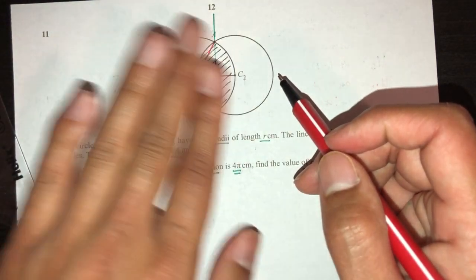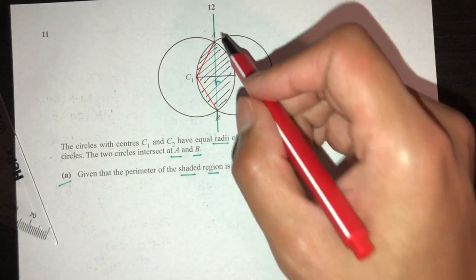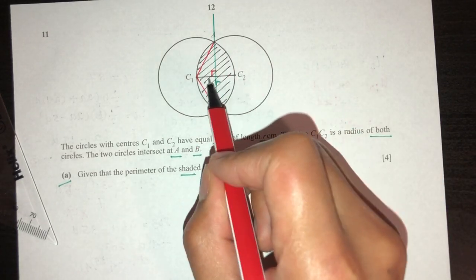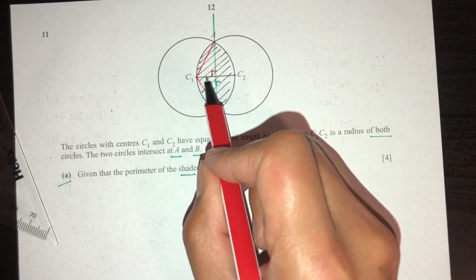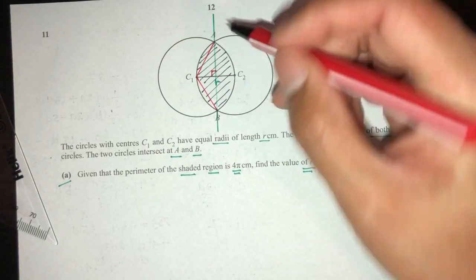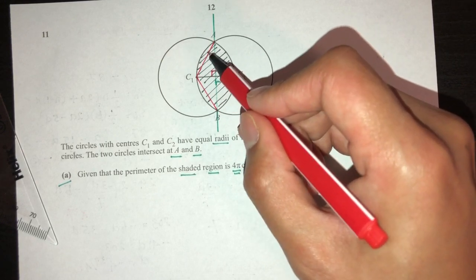Let's look at the circle on the left hand side. If you observe, this is a right angle triangle. If this is r, this will be r divided by 2, half r. How about this height? We don't know this height, but we know this value. This will be equal to what? This is the radius r.